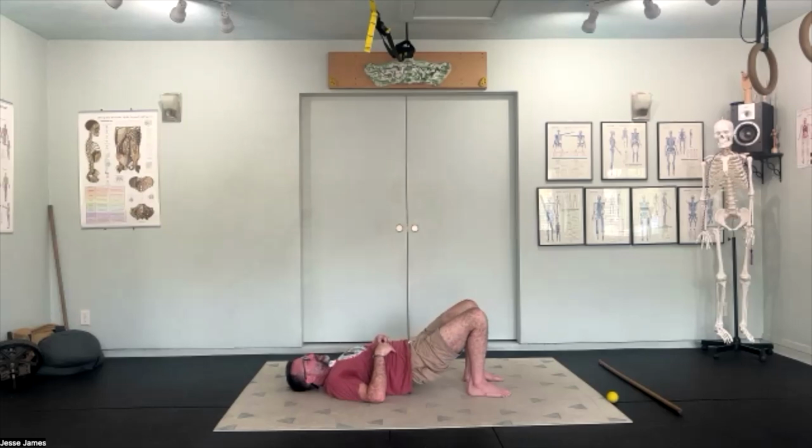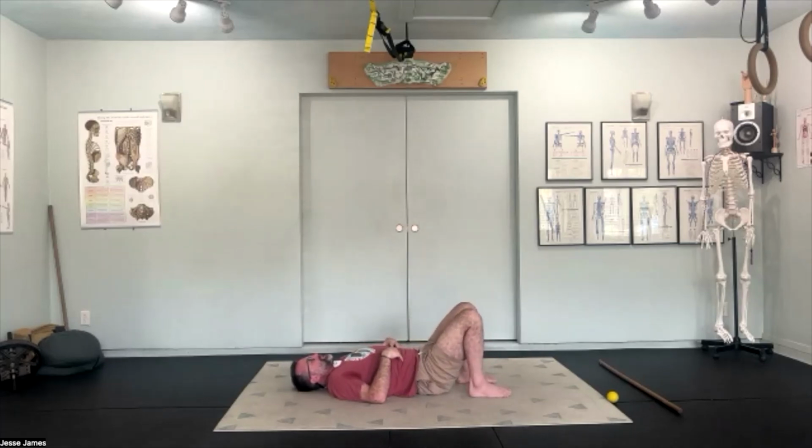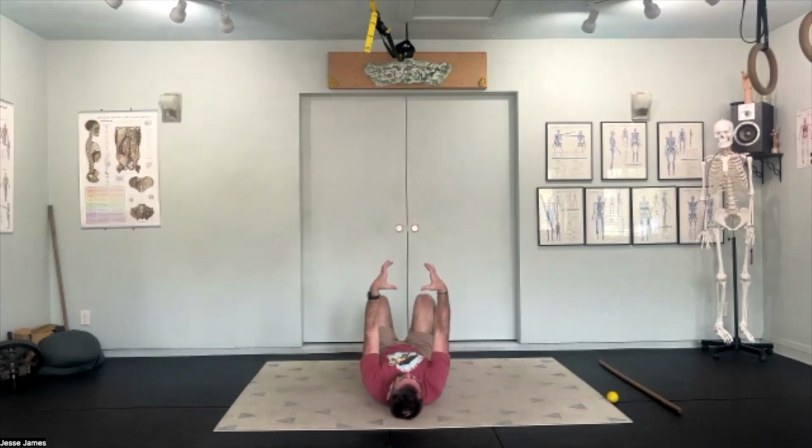And then we'll bring our hips back down to the floor. Shake the legs out a little bit. And we're going to finish up with a little bit of crocodile breath. So we're going to make two nice big C shapes with our hands.